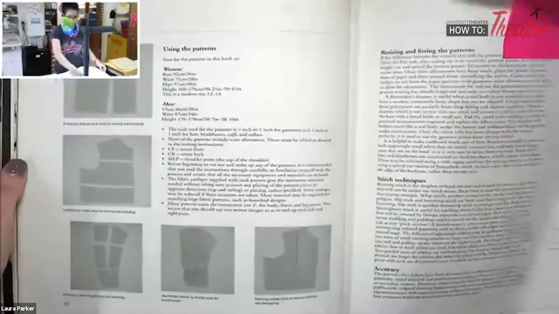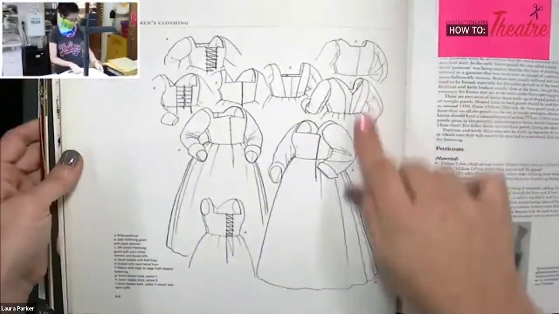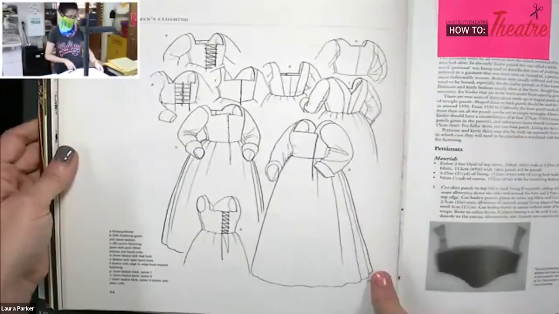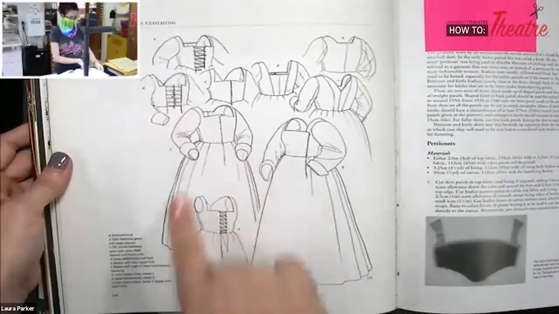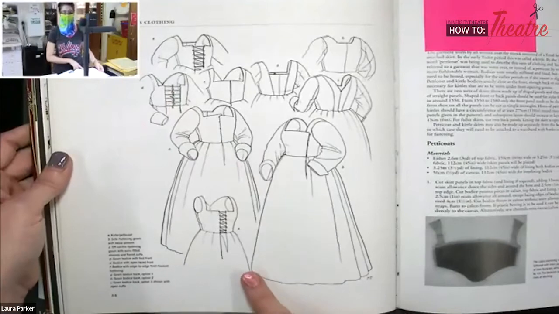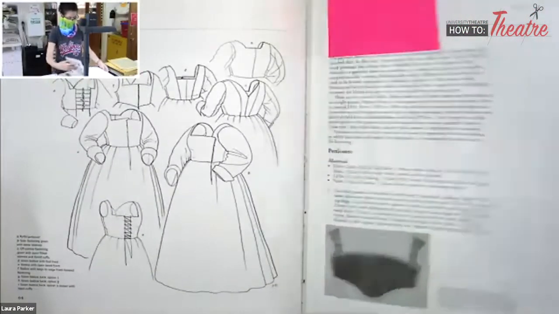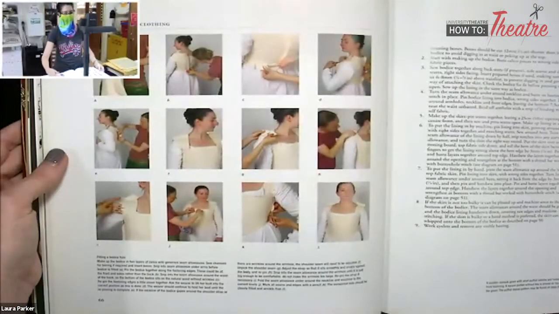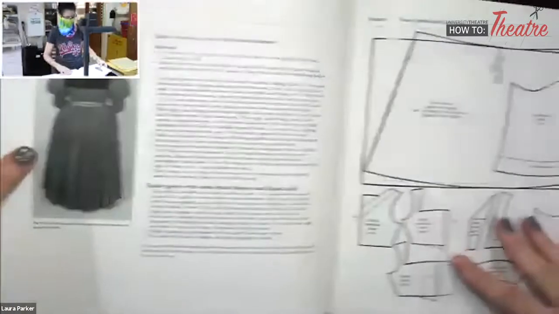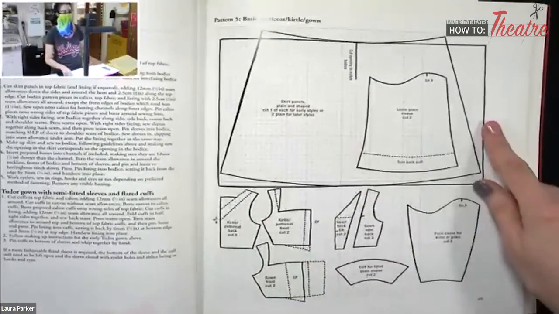And so an example here, they have these really lovely line drawings of some women's gowns from the early 16th century. So we see the images and we see exactly what we want to recreate here. And then they have all sorts of instructions on how to fit them, how to put them together. And then we have our gridded pattern scale.